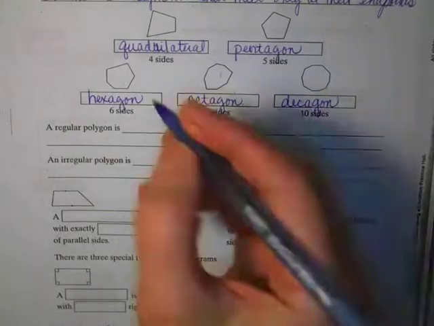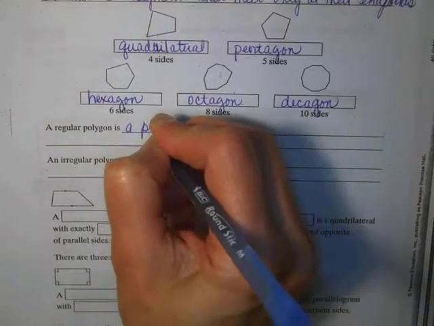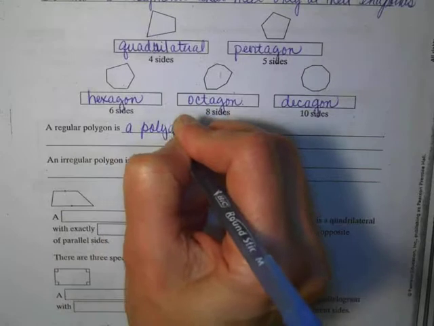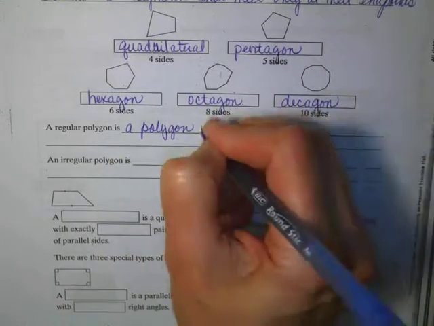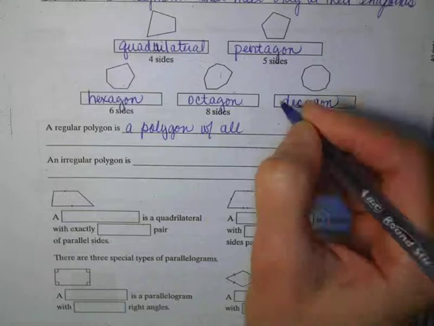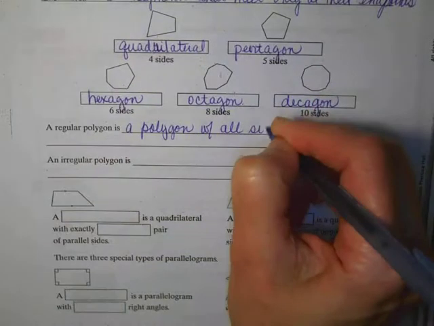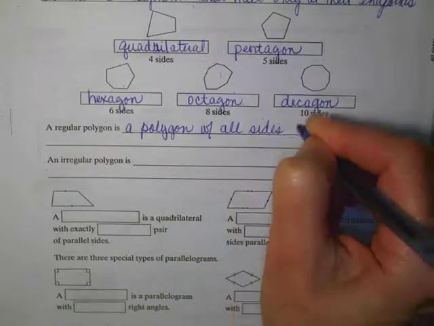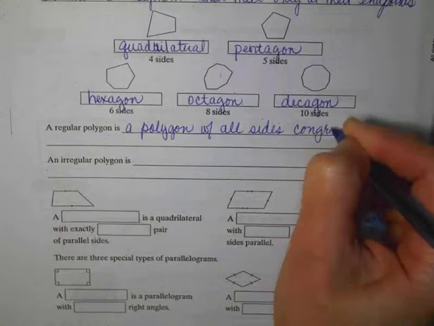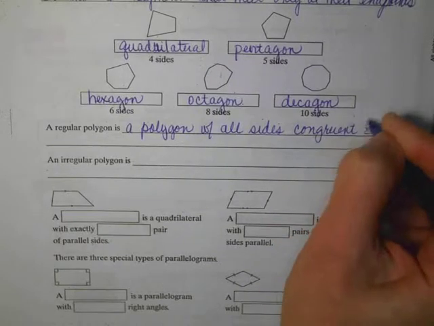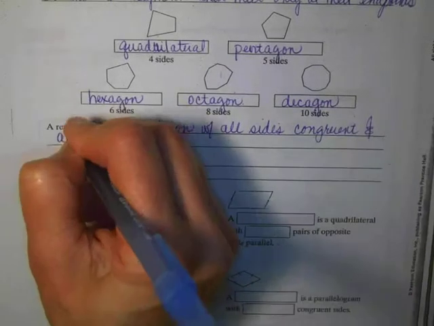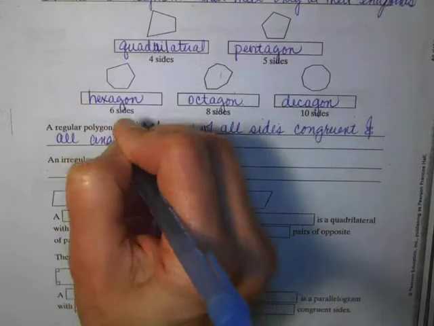Okay, a regular polygon is a polygon with all sides congruent and all angles congruent.